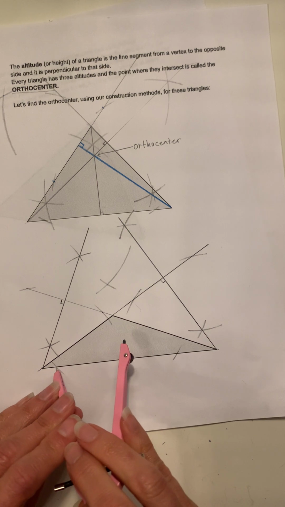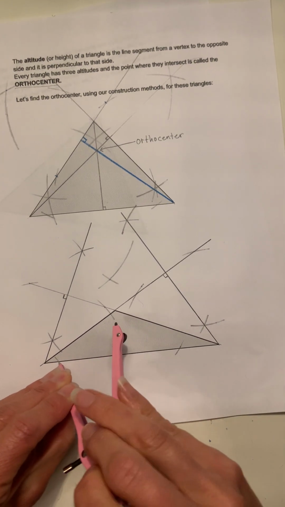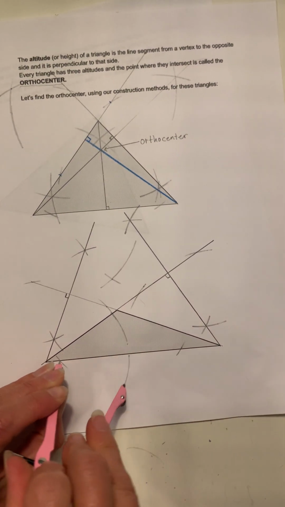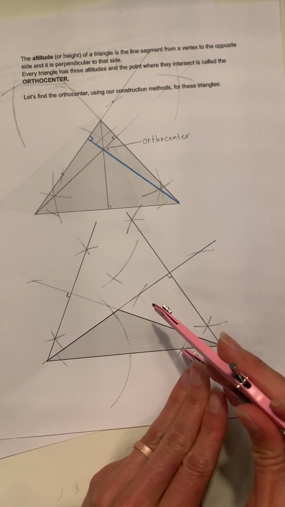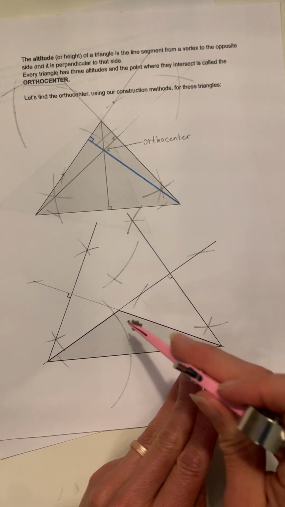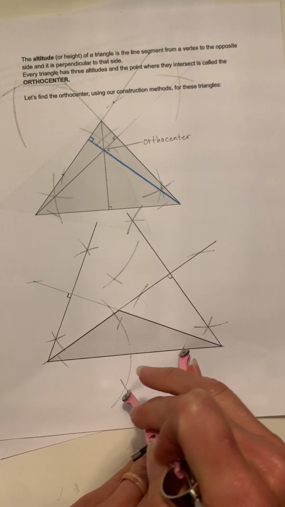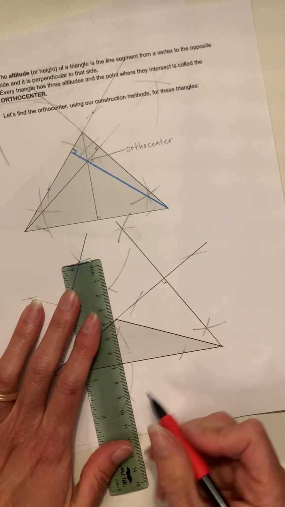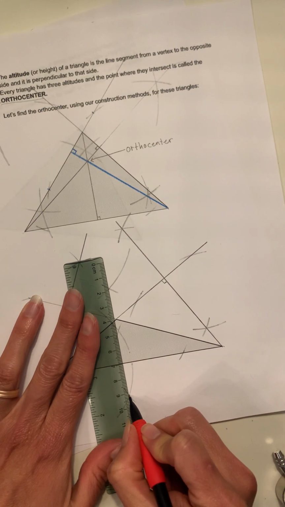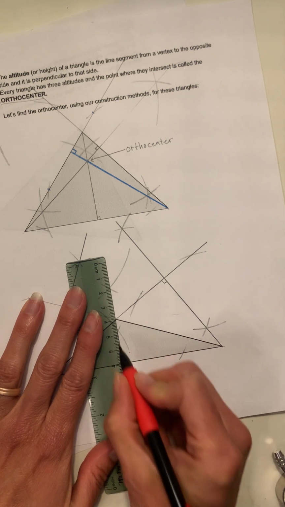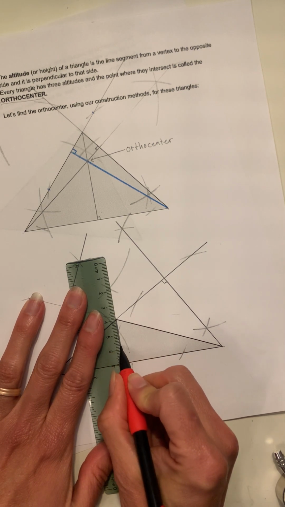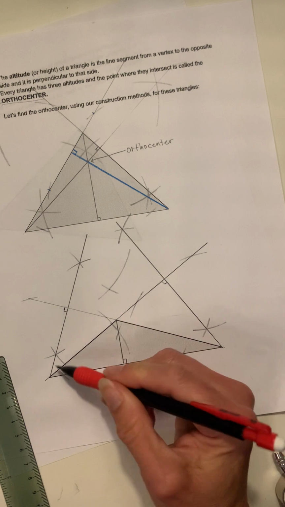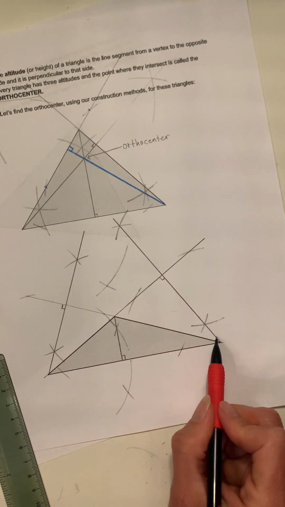And then we're gonna make our arcs that are both equidistant from those points, and that will give me a perpendicular. Okay, I have an altitude here, I have an altitude there, and I have an altitude there.